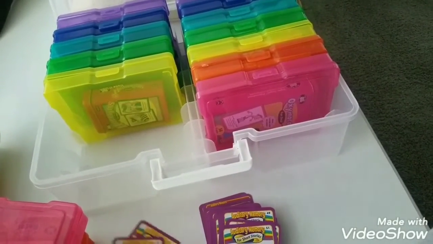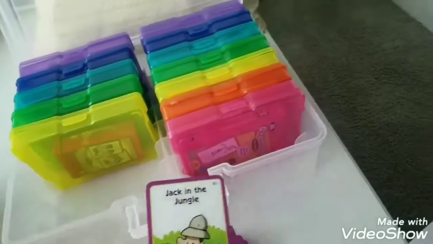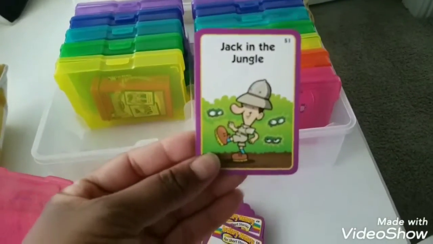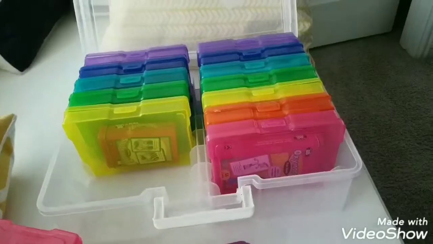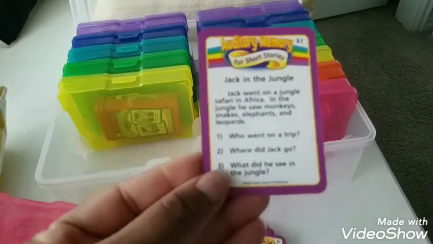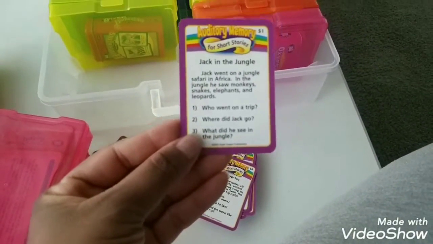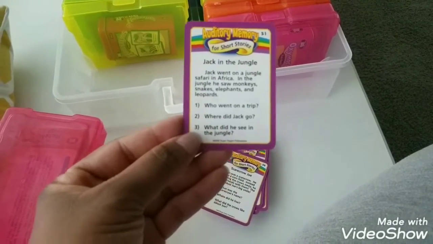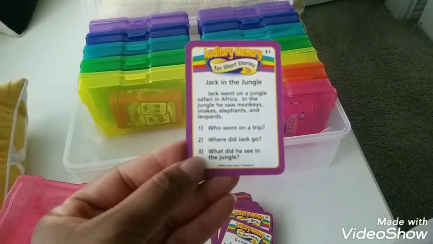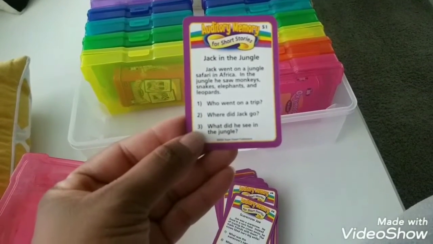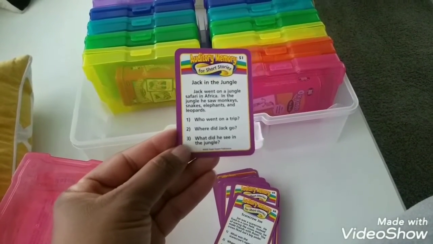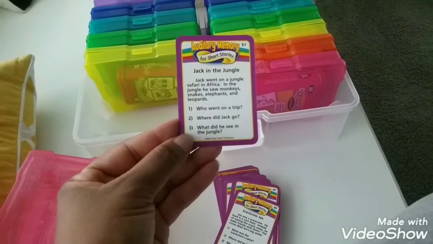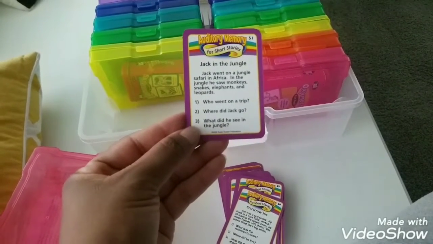Another example of how you can play this game is, here it says Jack in the Jungle. Okay, you turn it around. I'm sorry for the focus, guys. And it says, Jack in the Jungle. Jack went on a jungle safari in Africa. In the jungle, he saw monkeys, snakes, elephants, and leopards. Who went on the trip? Where did Jack go? What did he see in the jungle?